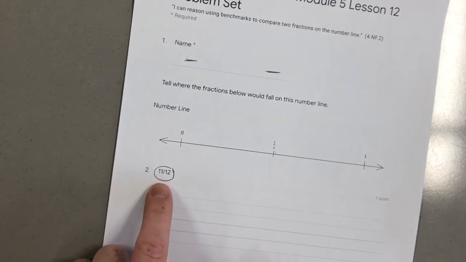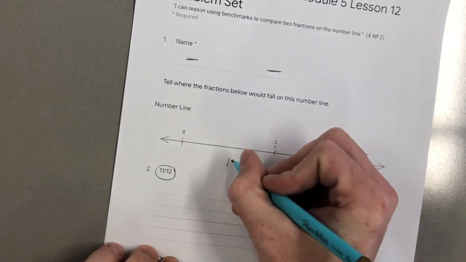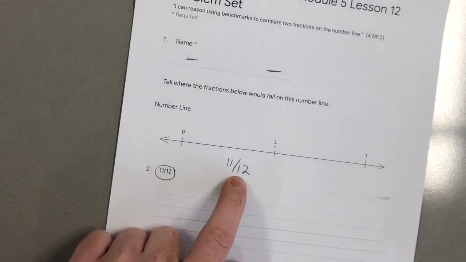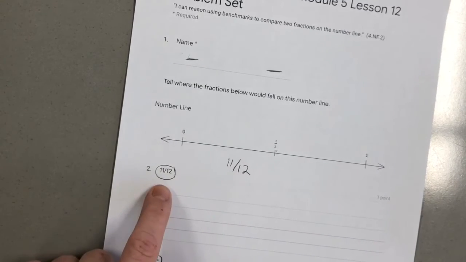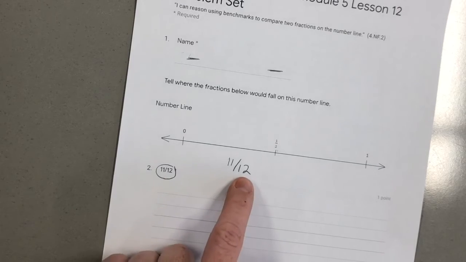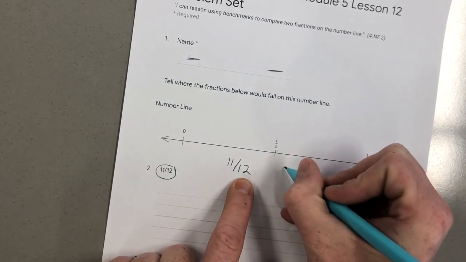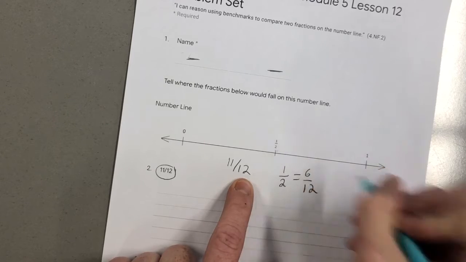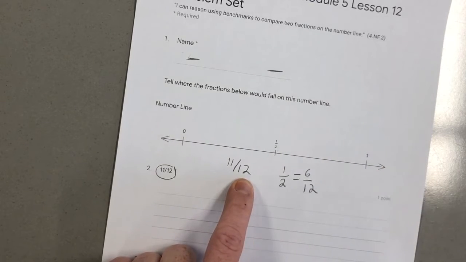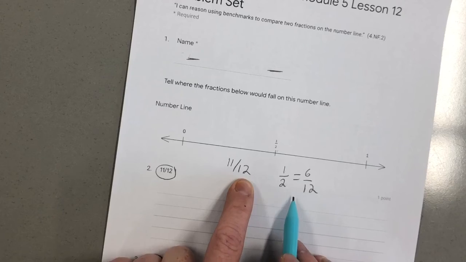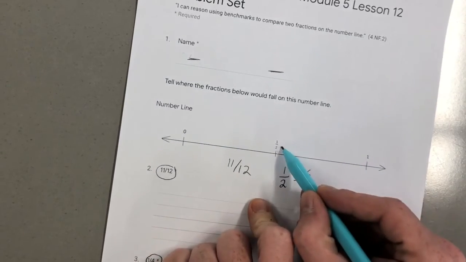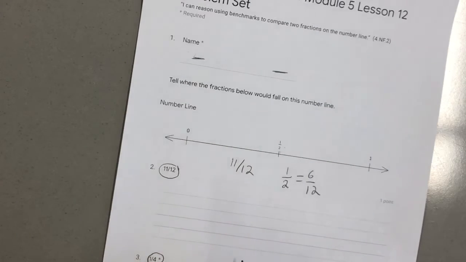We have 11 over 12. The first thing that I notice at 11 over 12 is that it's definitely more than half, because half of 12 is 6. So 1/2 would be equal to 6 over 12. And so since I know it's more than half, I'm only going to be looking at this section, more than 1/2. But how much more than 1/2 is it?